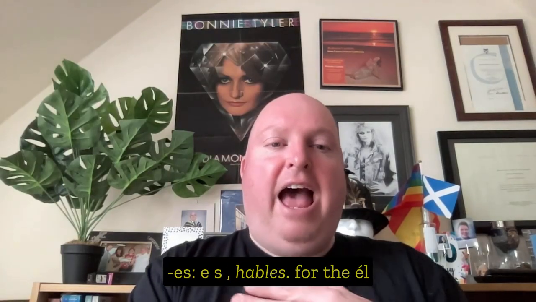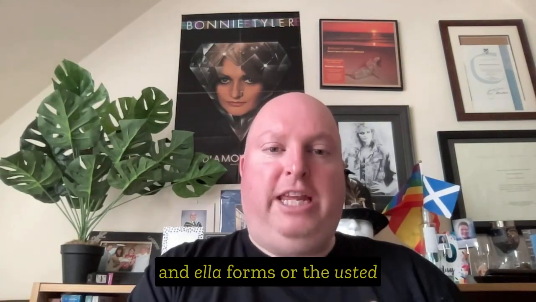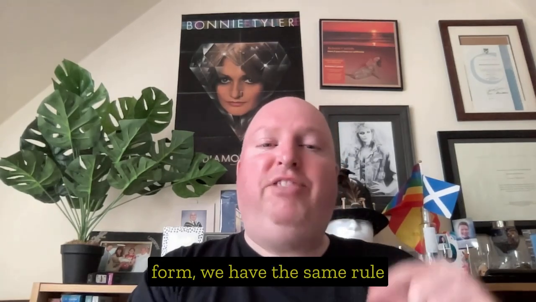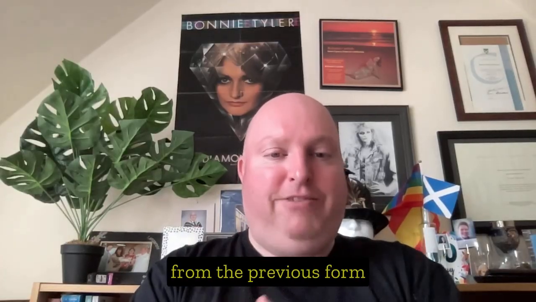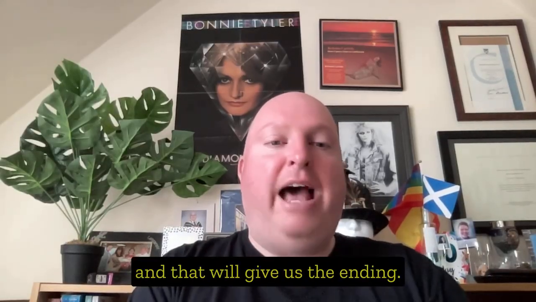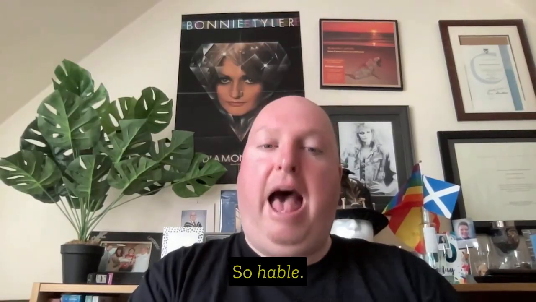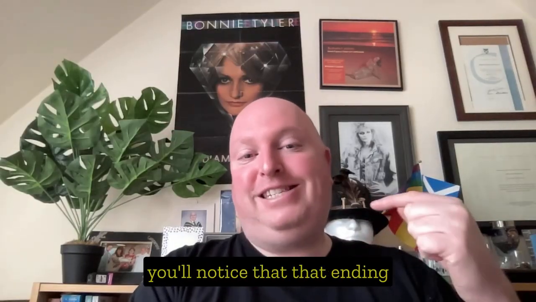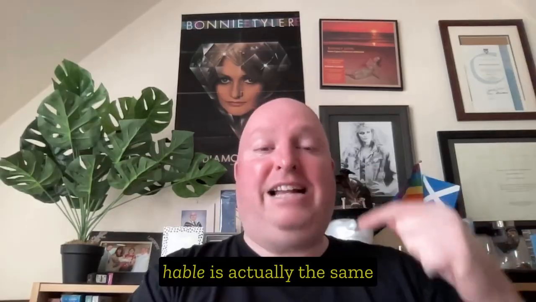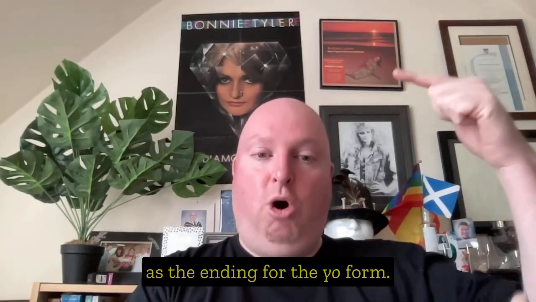For the él and ella forms, or the usted form, we have the same rule as the present indicative actually, so just remove the letter s from the previous form, from the tú form, and that will give us the ending, so hable. Now you'll notice, if you're paying attention, that that ending, hable, is actually the same as the ending for the yo form.